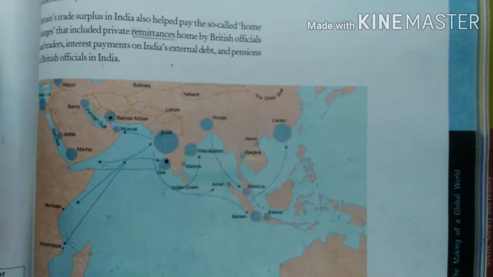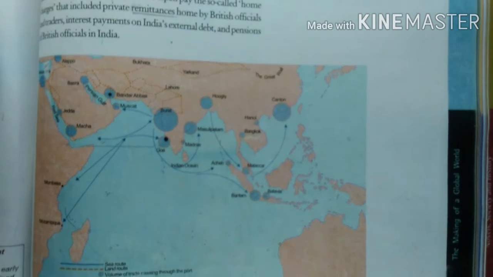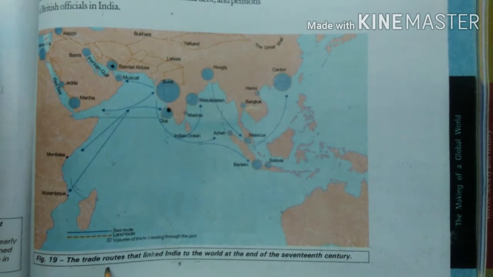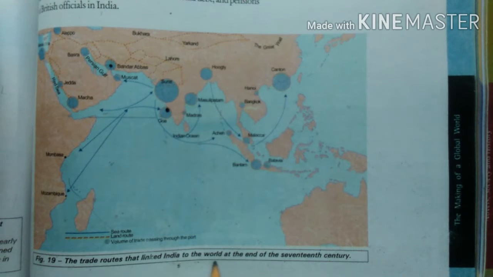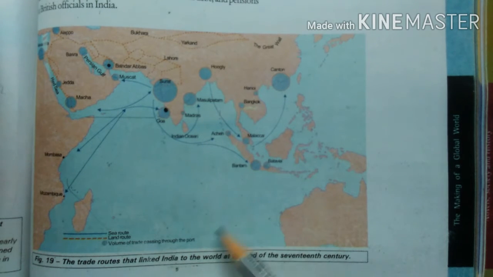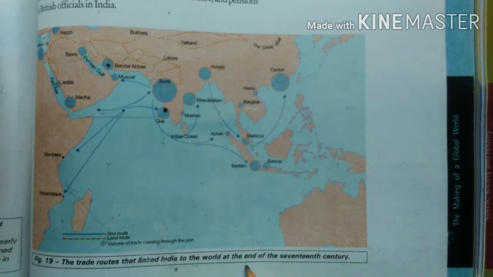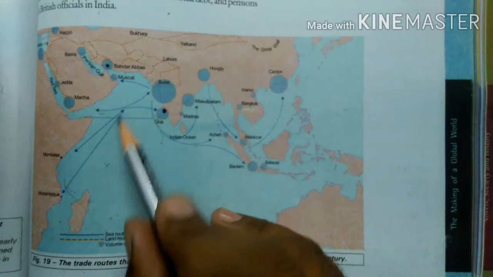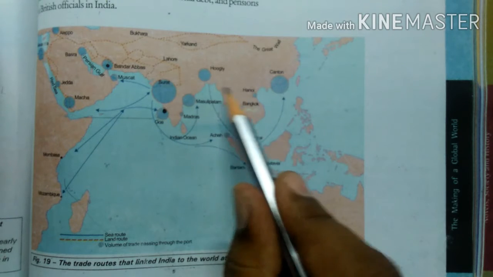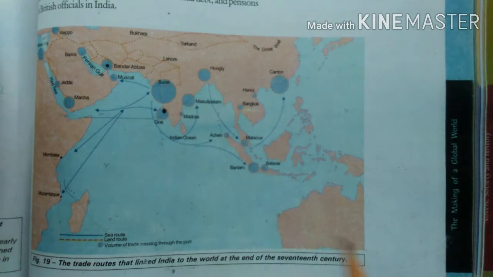Now, one picture has been given. Let's see what the picture is. Below it the description is given: Figure 19, the trade routes that linked India to the world at the end of the 17th century. See here, India is at the center, and the sea routes and land routes show how other regions joined India. Now we will move on towards the next page.